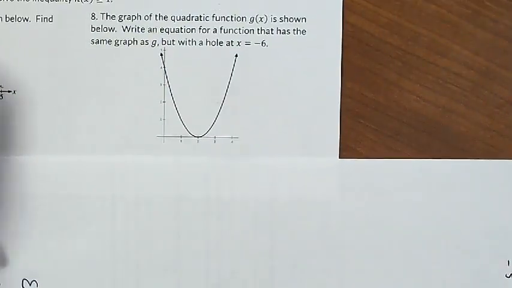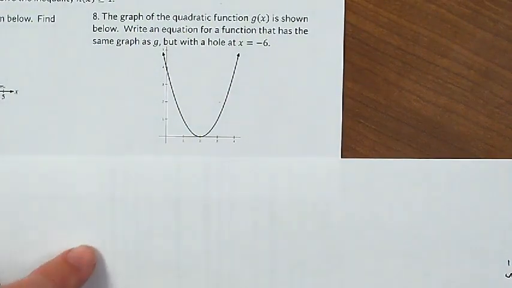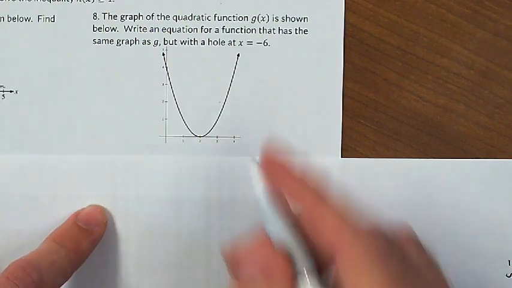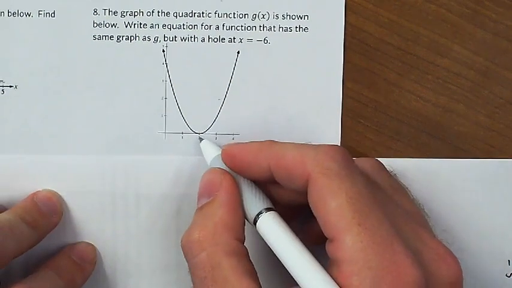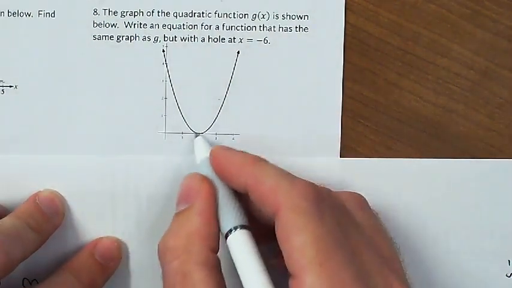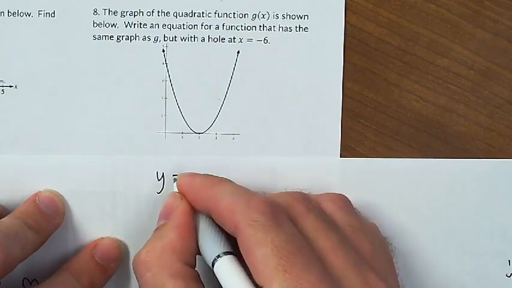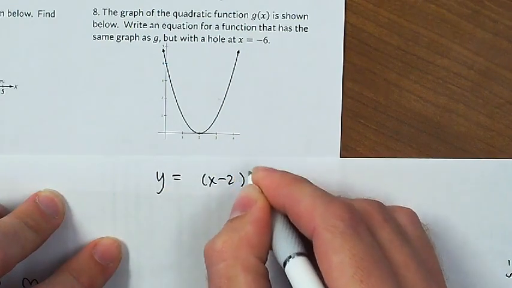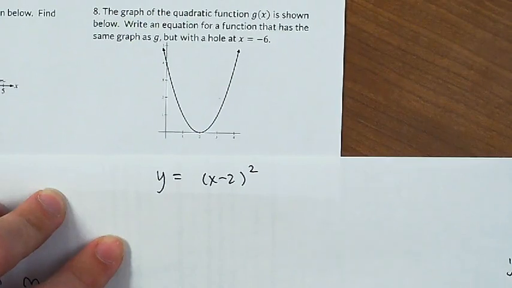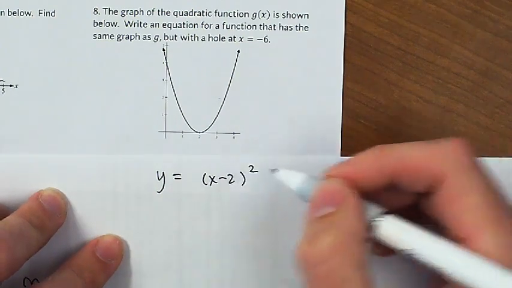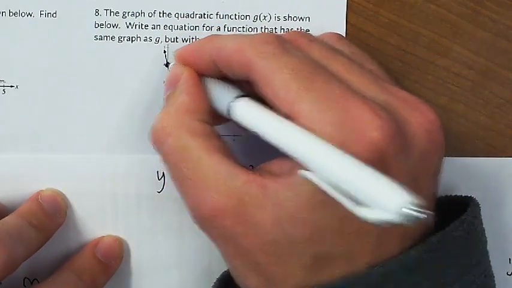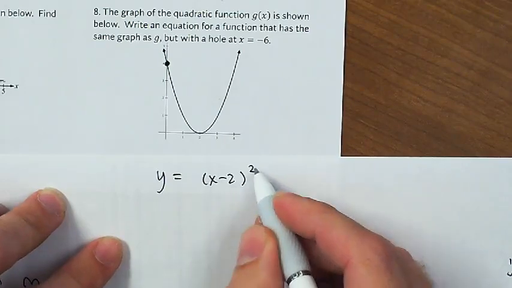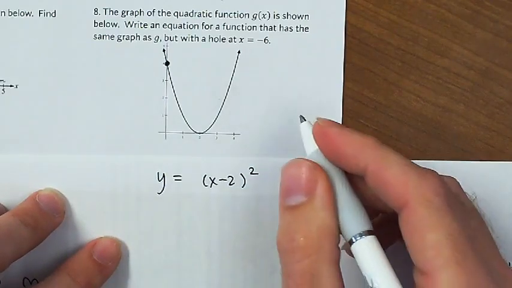Now the last one, the graph of the quadratic function g of x is shown below. Write an equation for a function that's the same graph as g, but with a hole at x equals -6. All right, well, my hypothesis for this original graph would be x minus 2 squared, because it's like x squared, but its vertex is at x equals 2. But I'm going to check this by checking another point. Let's plug in x equals 0 and hope I get back y equals 4. Yes, if I plug in 0, I'm going to get back y equals 4. I feel good about that formula.